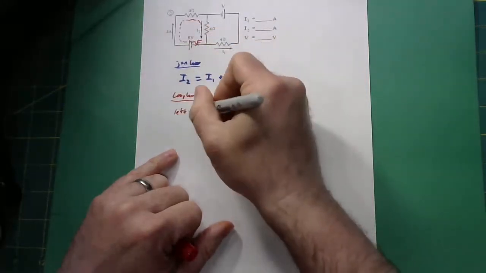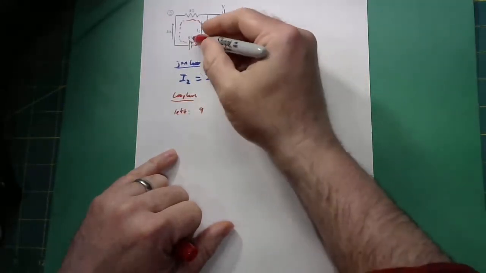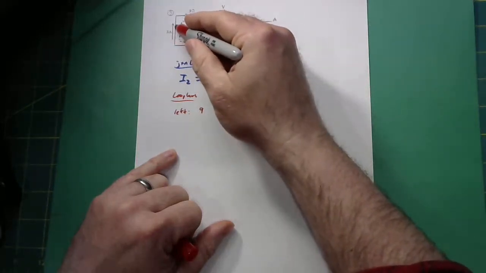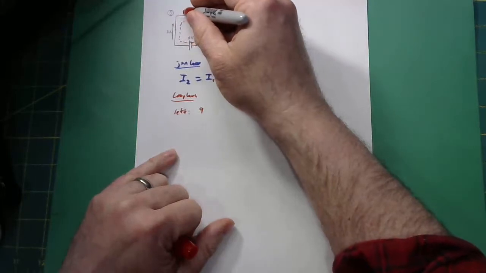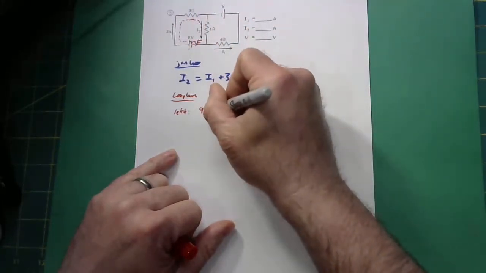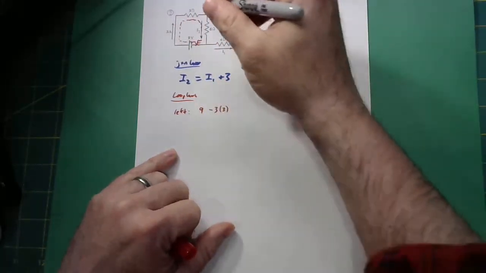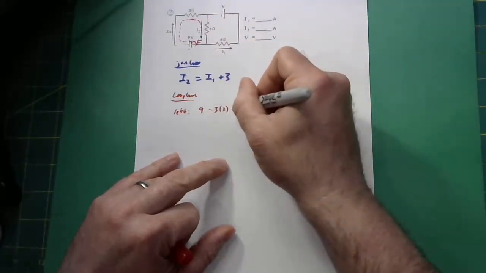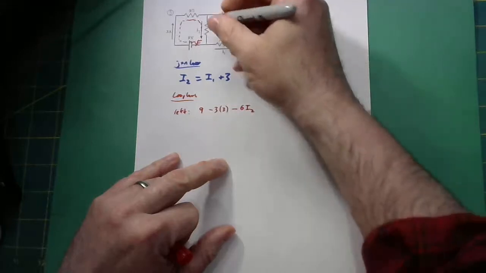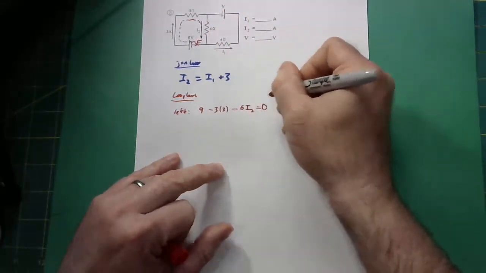First I'm going to go up 9 volts, going from the low V to the high V side of the battery. Now I've got 3 amps going through 3 ohms, and I'm going with the current. So from before we lost the energy to after, we're going to go down I times R, down 3 times 3. And now I'm going with the current through this, so this is going to go down 6I2. Now I'm back to my starting point, so that should add to 0.